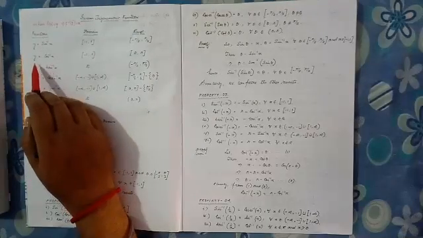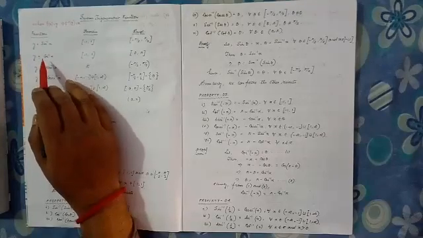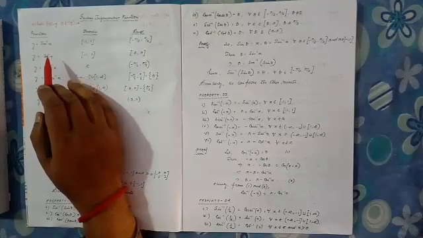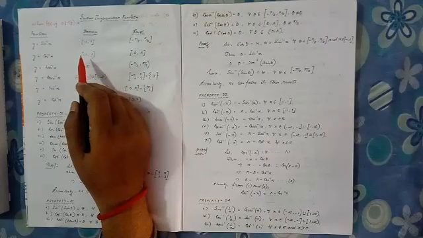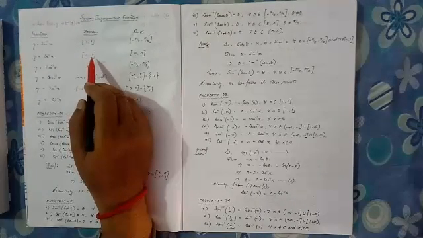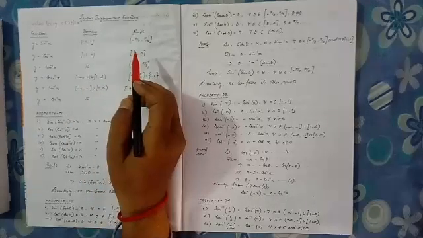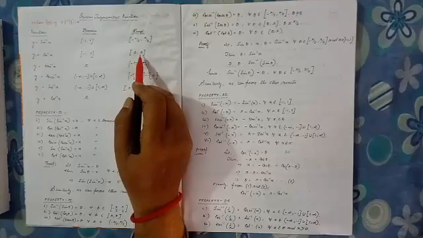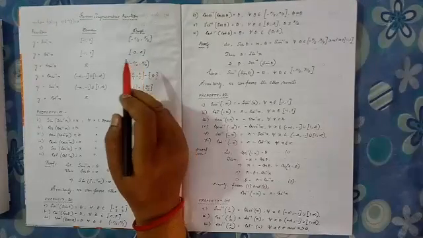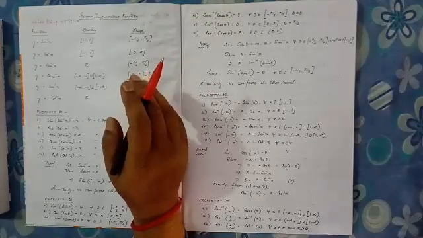Similarly, for y is equal to cos inverse x, the domain will be the closed interval -1 to 1, and the range will be the closed interval 0 to π.